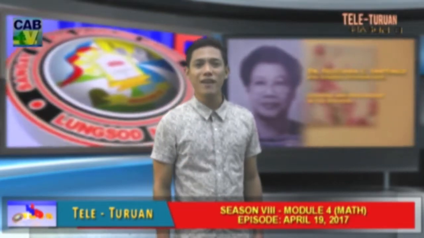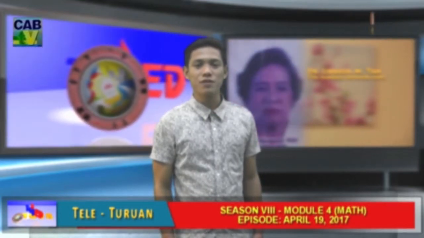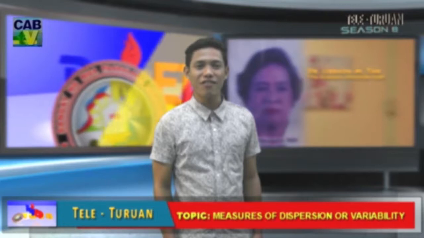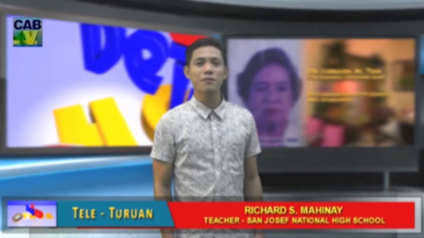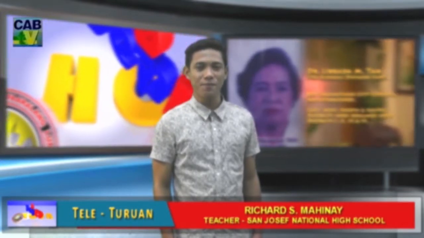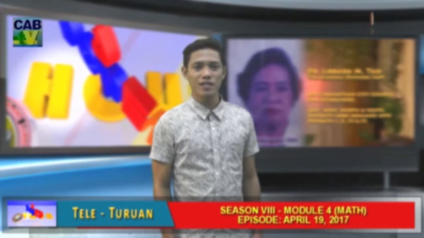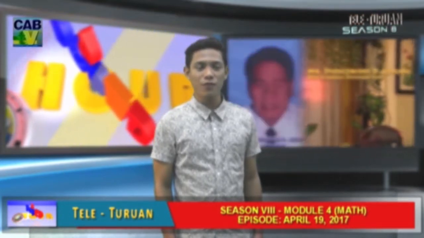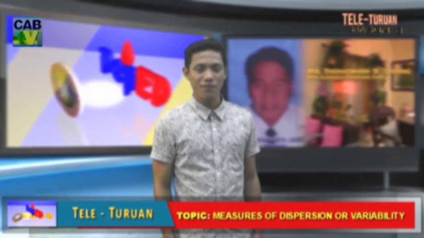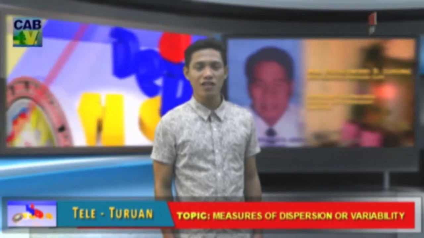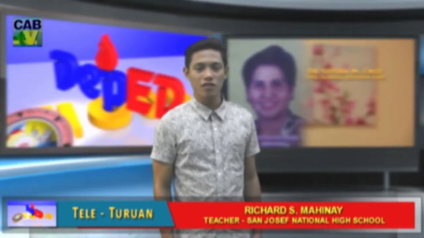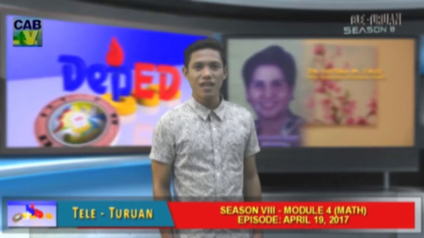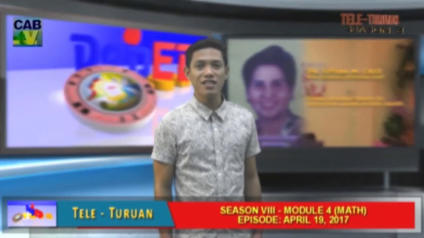Today, we are going to find out how a group or set of scores disperse from the mean or central tendency, which is called the measures of dispersion or variability. Measures of dispersion refers to how spread out a group of measured scores is. Measures of dispersion are range, mean deviation, standard deviation, and variance. Today, we will focus on range and standard deviation of ungrouped data.